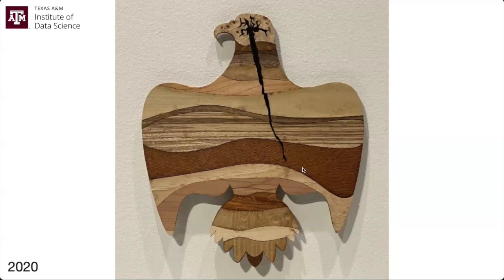So of course, who did I ask? Courtney Starrett at Texas A&M. So we had our class, my undergraduate engineering class, and her graduate course in visualization collaborated and made these pieces. This piece is called Cracked Nation.